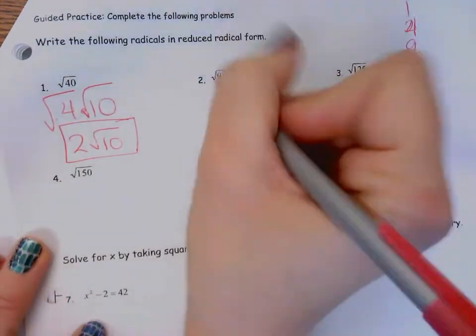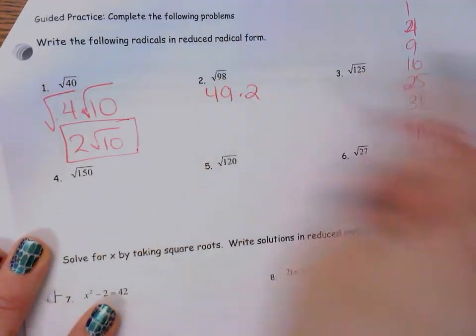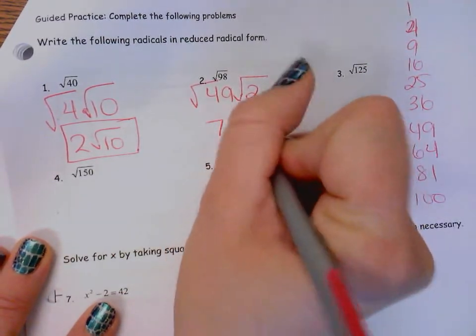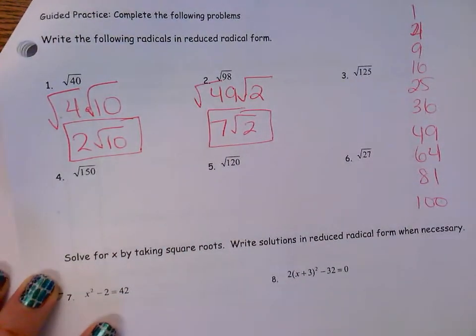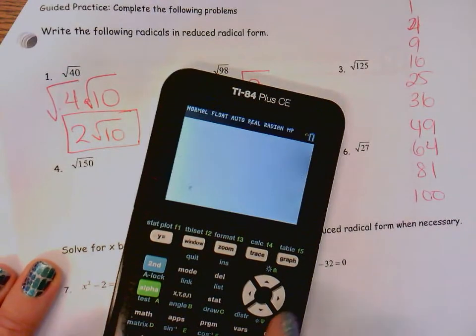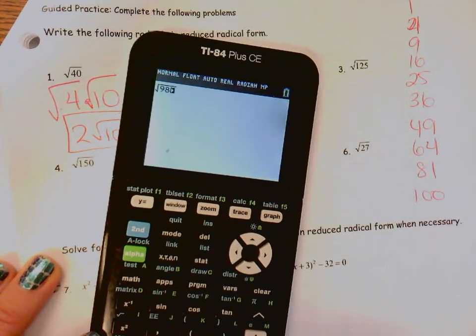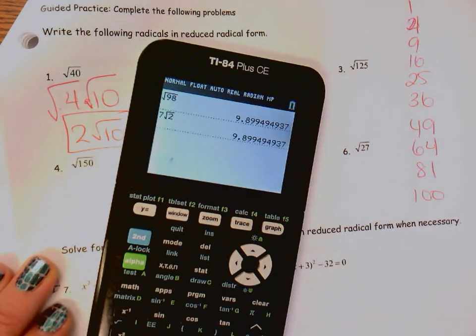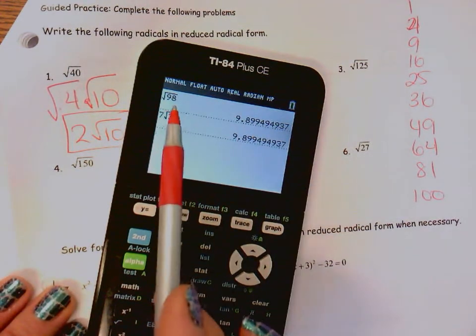98 was 49 times 2. Is that right? Square root of 49 is 7, radical 2. So again, all this means, and if you like taking the decimal answer, the square root of 98, the answer would be 9.9, right? But if I take 7 times the square root of 2, I also get 9.9. So it's just the reduced radical form.